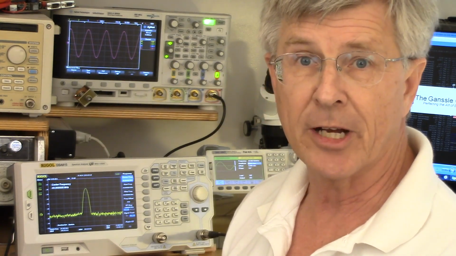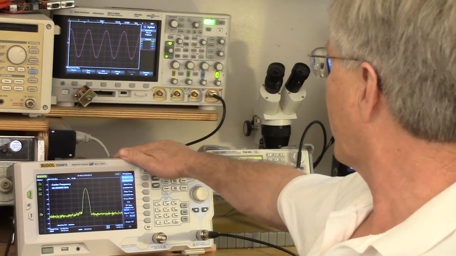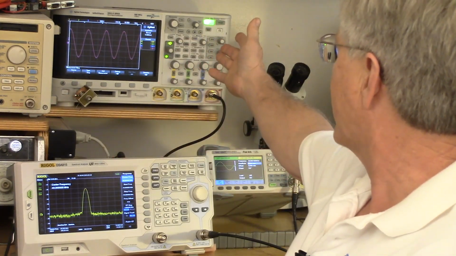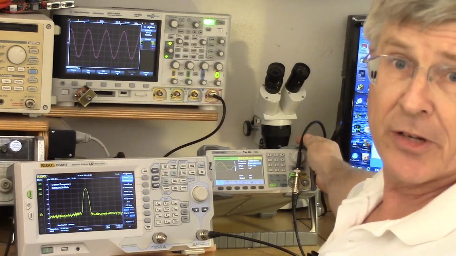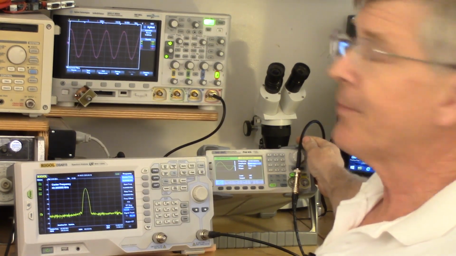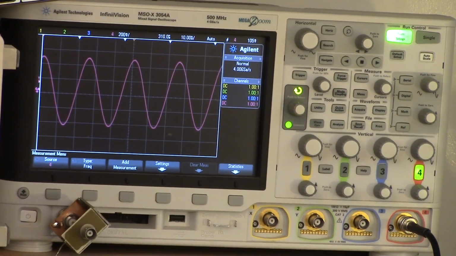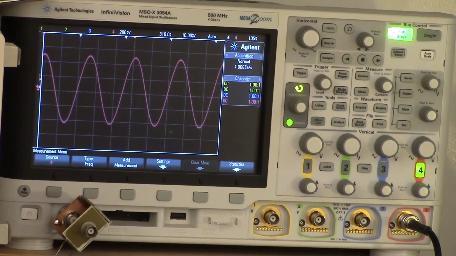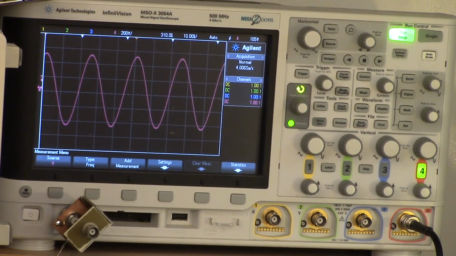So here's my test setup. This is the new Rigol spectrum analyzer. That's a nice Agilent oscilloscope. And this is my signal generator, which is currently putting out a 40 megahertz sine wave. As you can see on the oscilloscope, it looks like a sine wave, exactly as you would expect. The vertical axis, of course, is voltage. The horizontal axis is time.